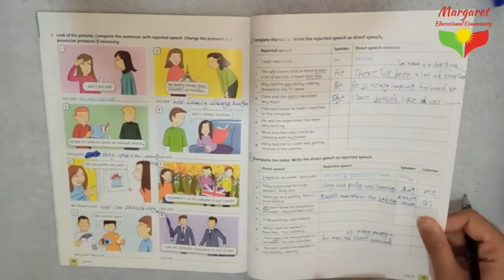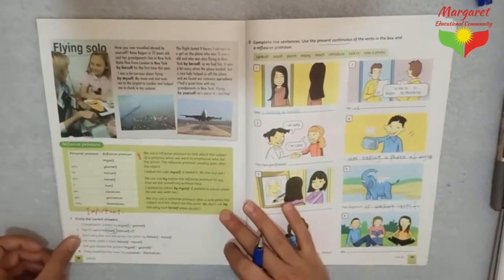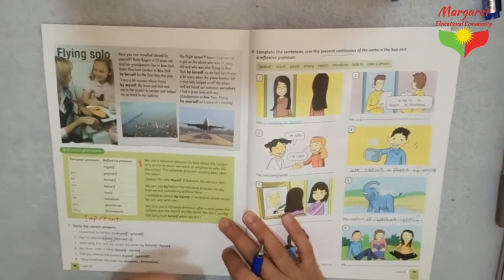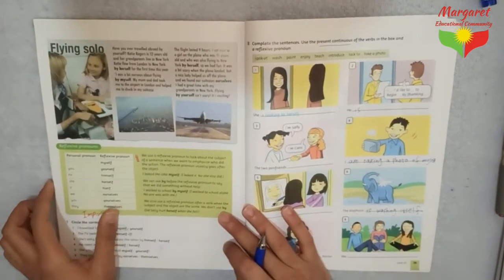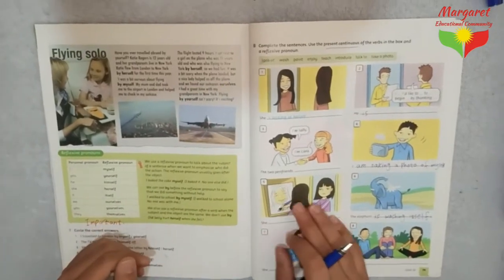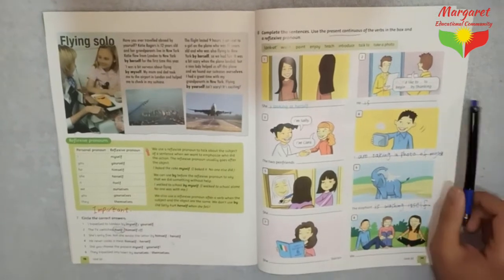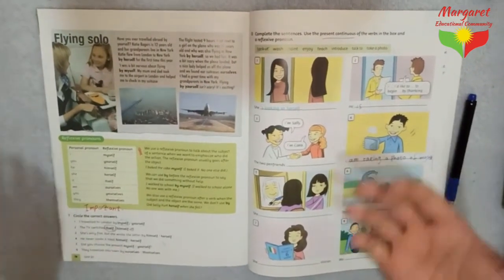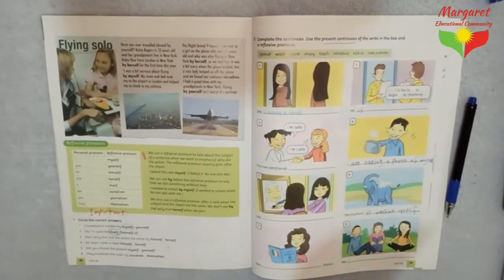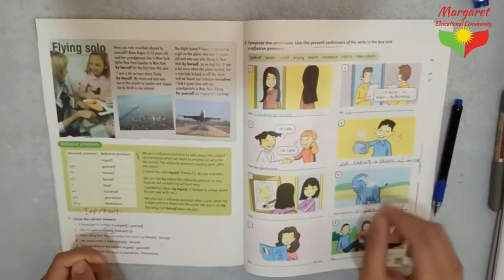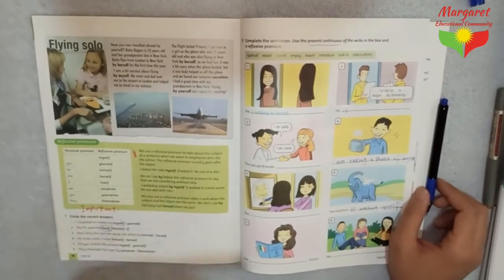Guys, turn the page. Go to page 78. Okay, page 78. We have reflexive pronouns. Another grammar topic we have for today. Reflexive pronouns, guys, are pronouns that we use to talk about ourselves. Okay, for example, myself, yourself, himself, herself, itself, ourselves, yourselves, okay, or themselves.